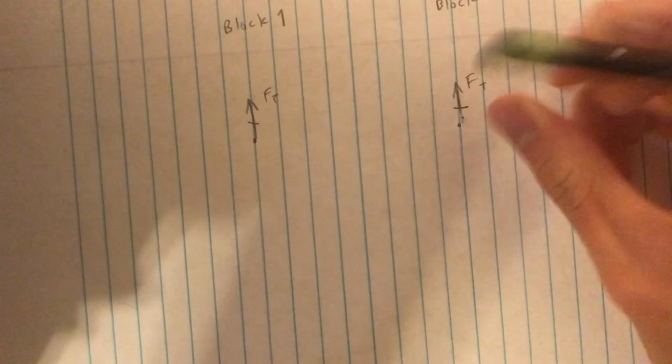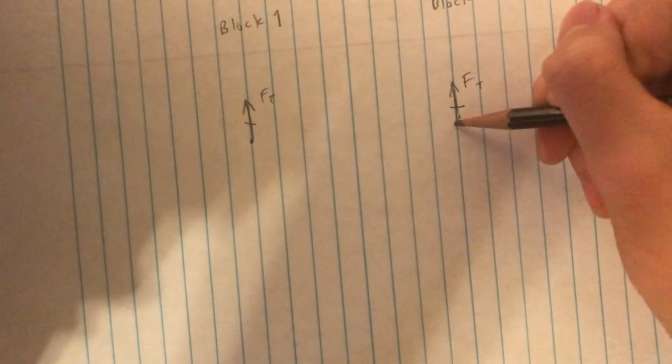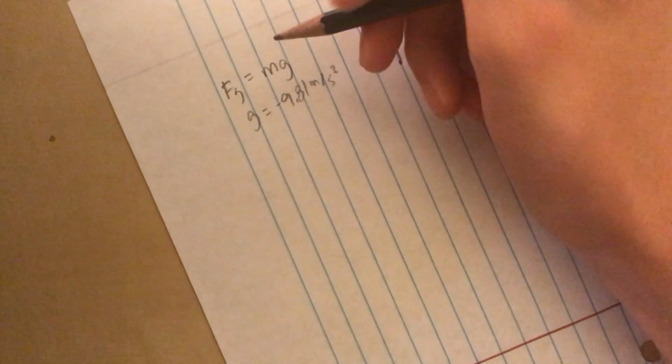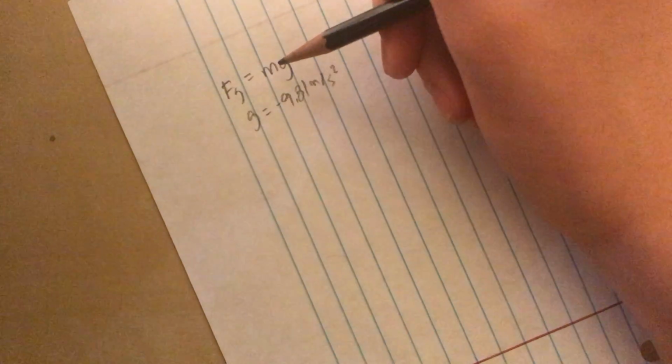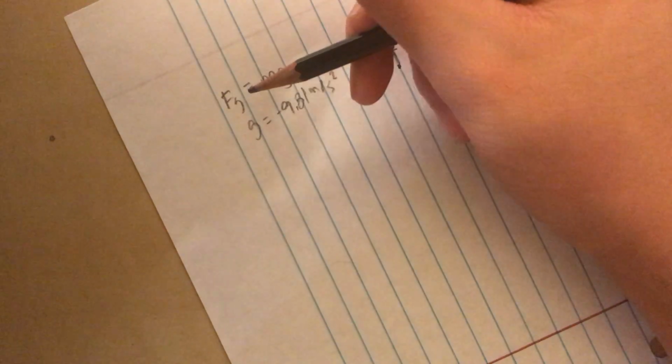Now we are going to label the force of gravity on each block, which will not be equal, because if you look at the equation, force of gravity equals mass times acceleration due to gravity. Acceleration due to gravity is negative 9.81 meters per second squared, which means that g is a constant value, and whenever mass increases, the force of gravity will increase.